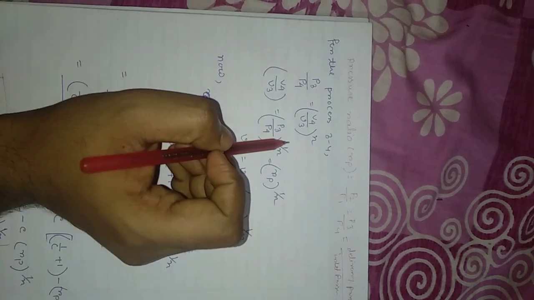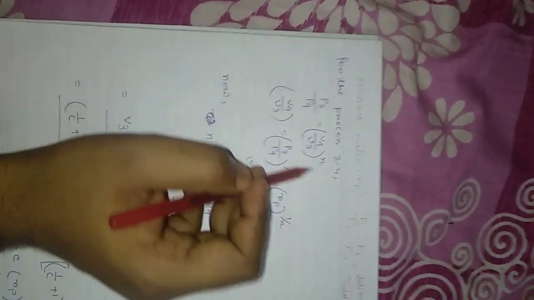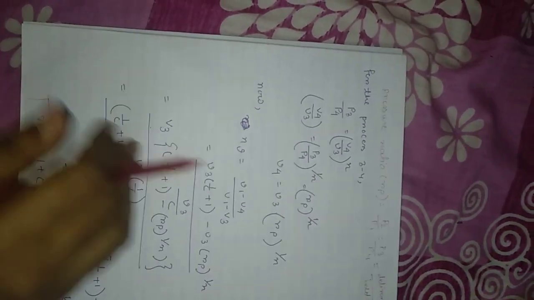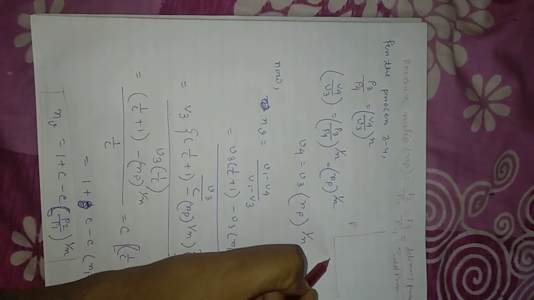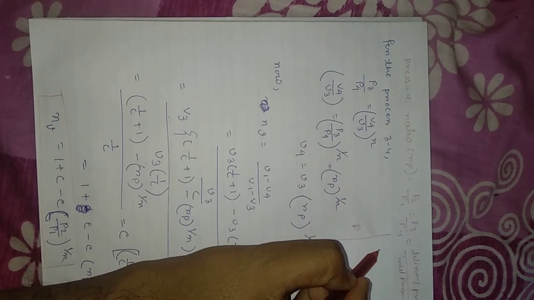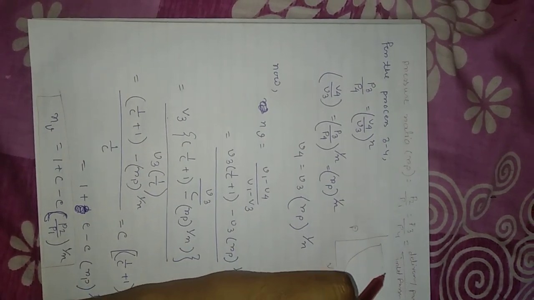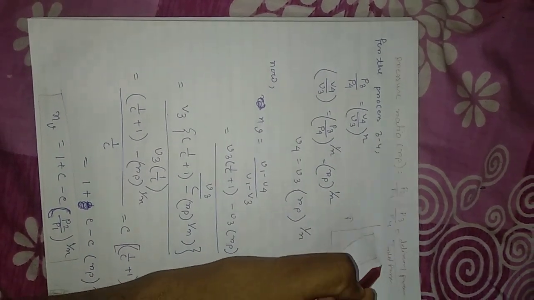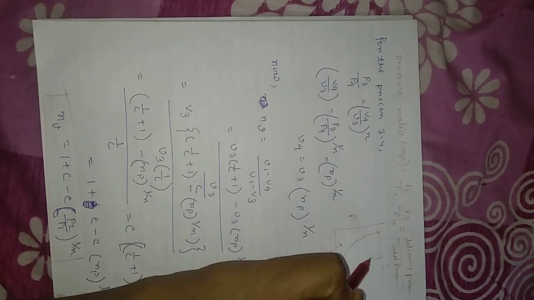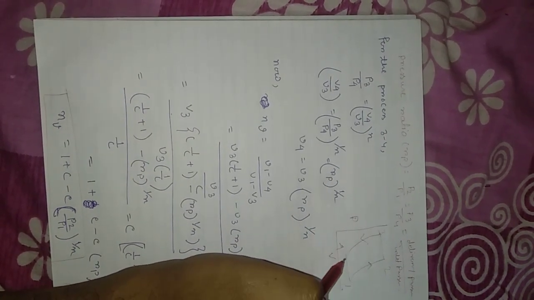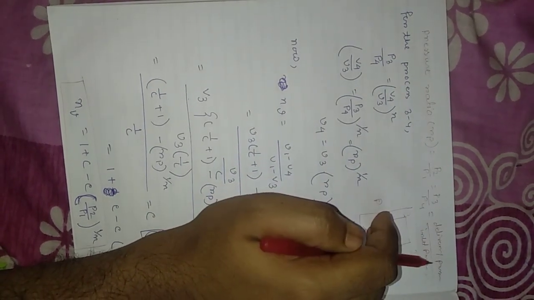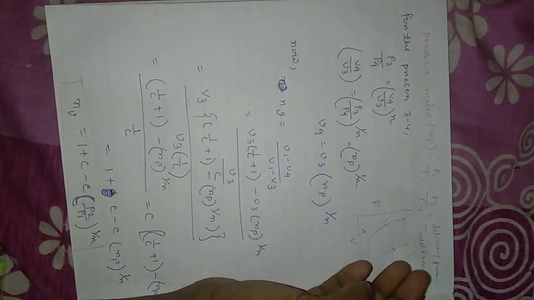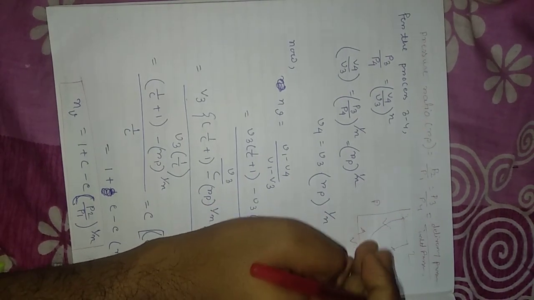Okay. Now for the process 3 to 4, suppose this is your PV diagram. So 1, 2, 3, 4, in which 1 to 2 is your compression process and 3 to 4 is your expansion process.